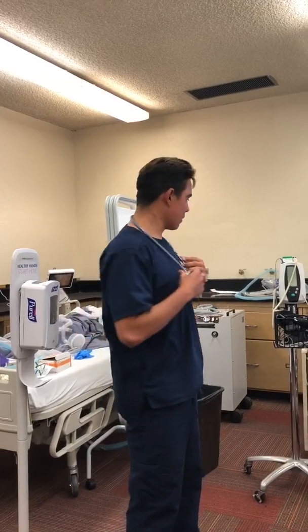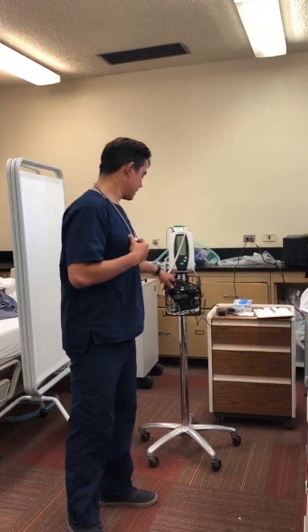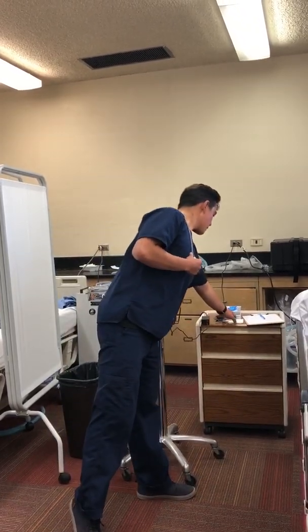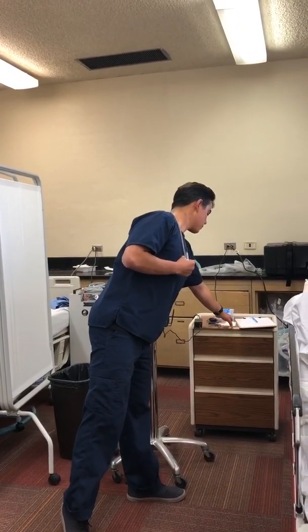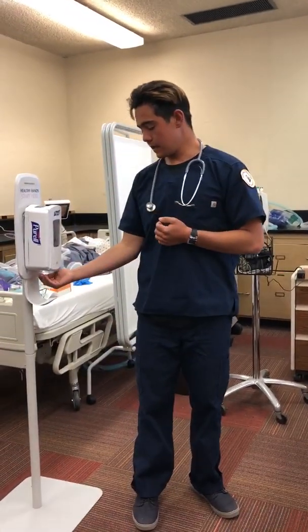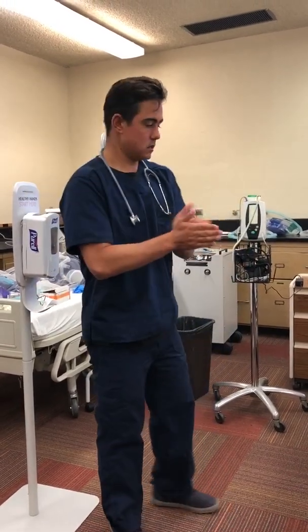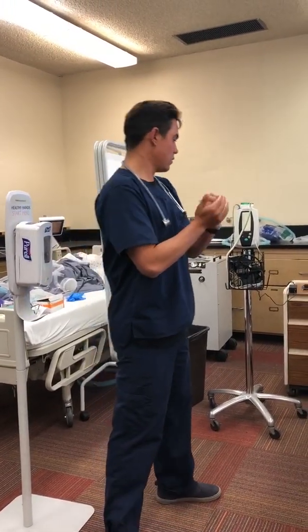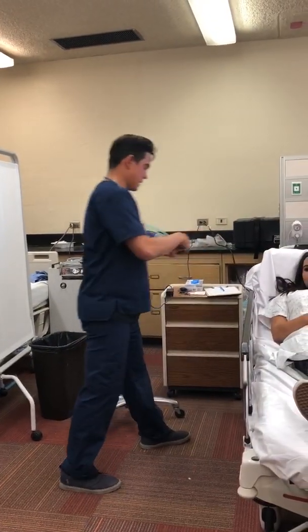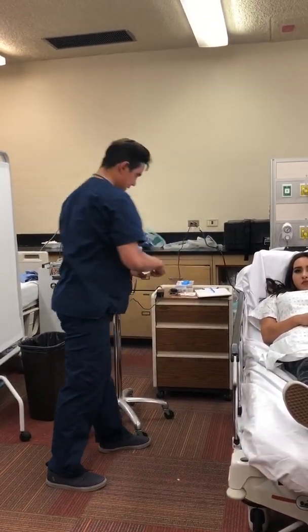For this I want my stethoscope, I have my vitals machine with blood pressure cuff, thermometer, I have my pulse oximeter, alcohol wipes for my stethoscope, gloves, and then something to record on as well. So I'm going to go ahead and sanitize. I'm going to enter the patient's room, and I'm going to enter while I'm sanitizing my stethoscope.